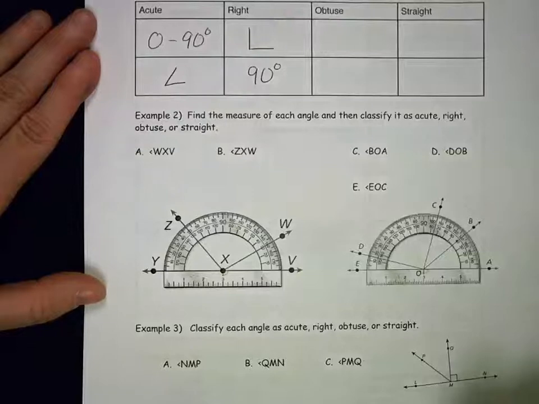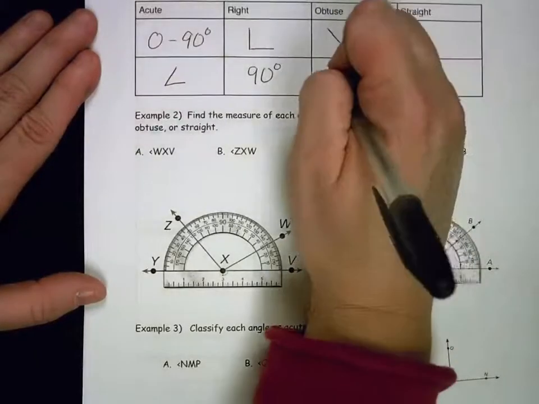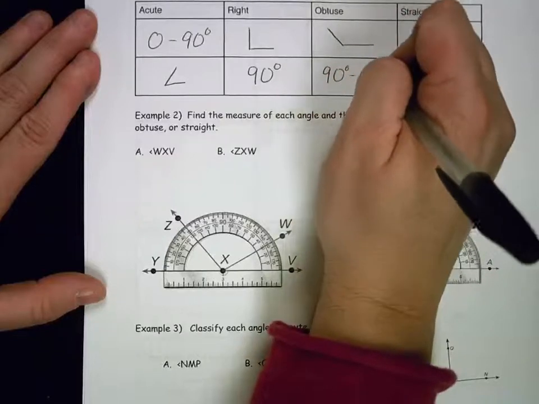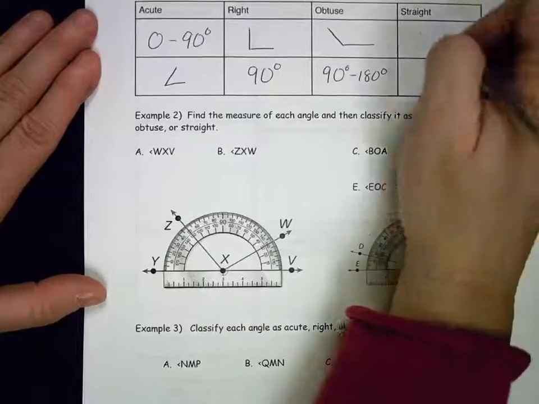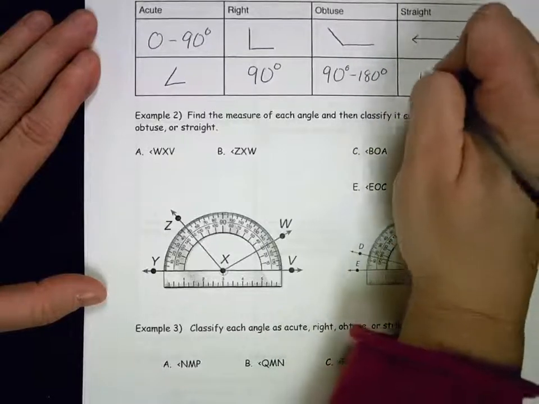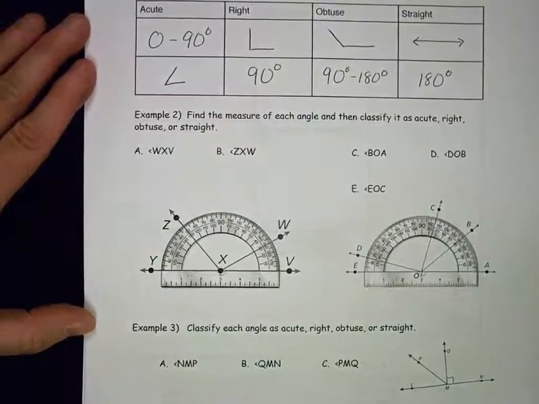Sorry, I goofed those two up. An obtuse angle is between 90 and 180 degrees. And a straight angle might be new to you. A straight angle is exactly 180 degrees.